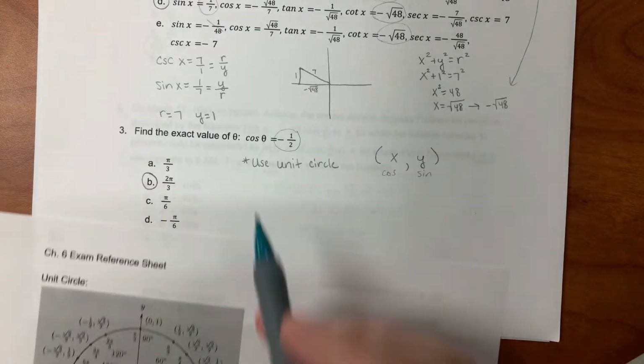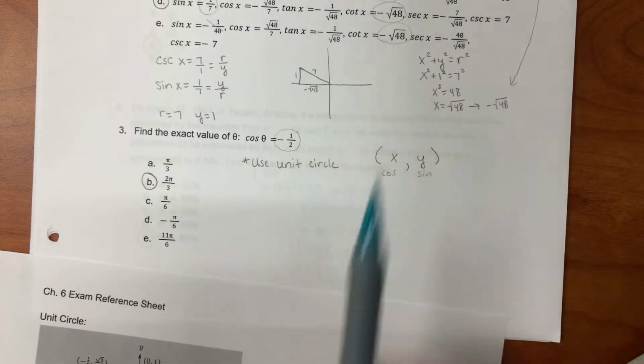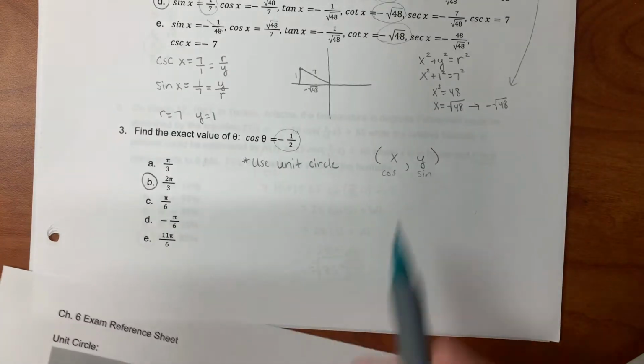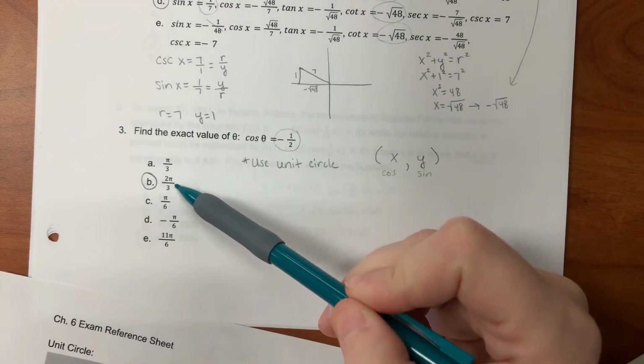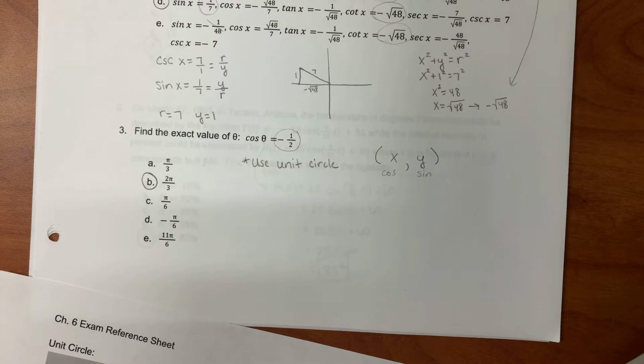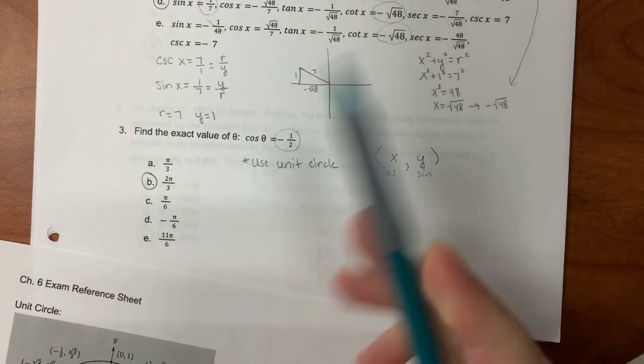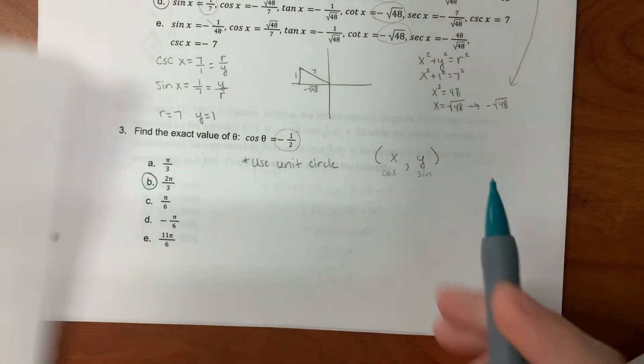And this one has my answers in radians. So I'm looking for either 2 pi over 3 or 4 pi over 3. And the only option here was 2 pi over 3. So there is more than one value of it, but they're only going to give you one choice that actually works. Okay?